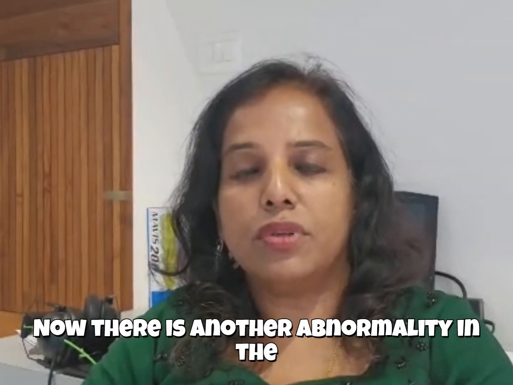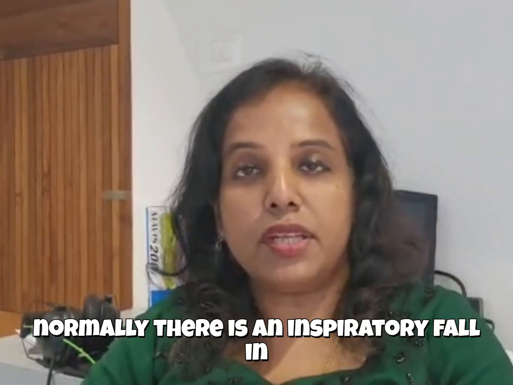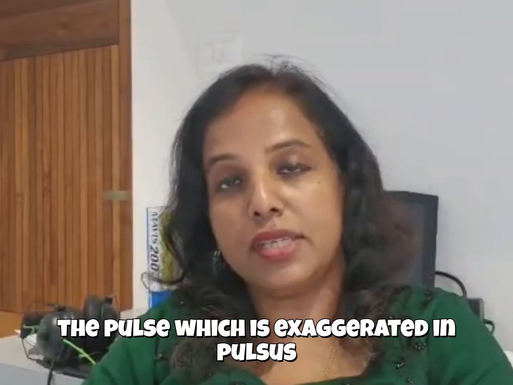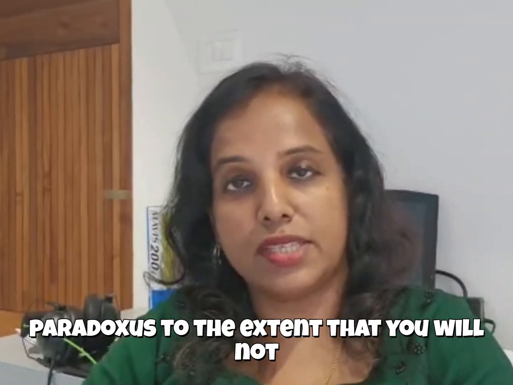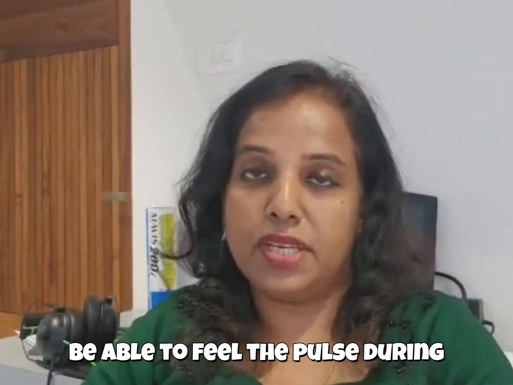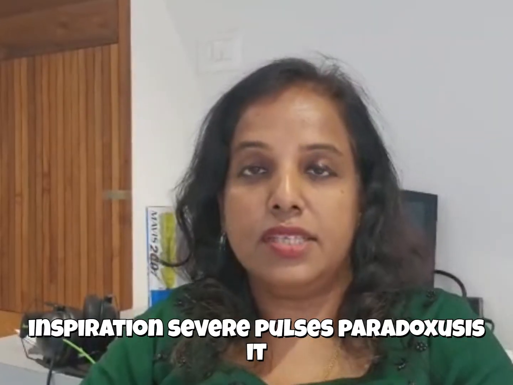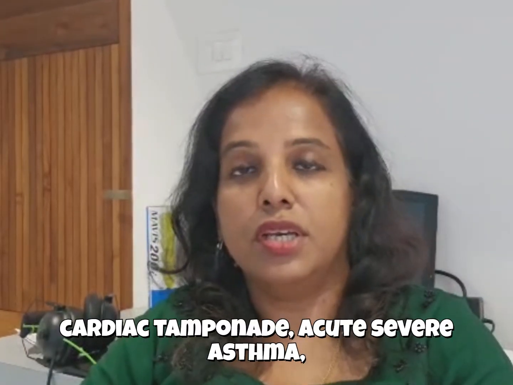Now, there is another abnormality in the pulse known as pulsus paradoxus, where the inspiratory fall, which is normally there, is exaggerated to the extent that you will not be able to feel the pulse during inspiration in severe pulsus paradoxus. This is seen in conditions like pneumothorax, cardiac tamponade, acute severe asthma, etc.